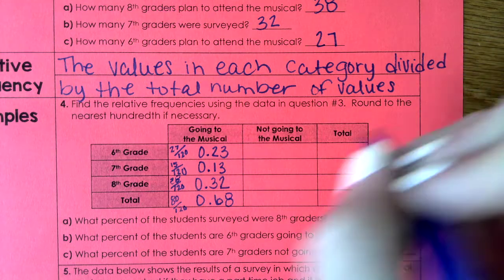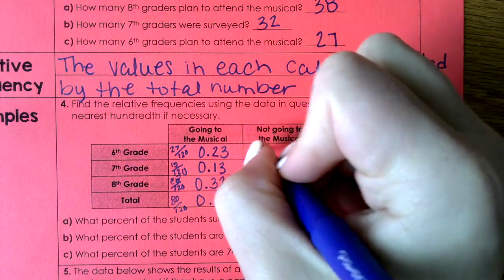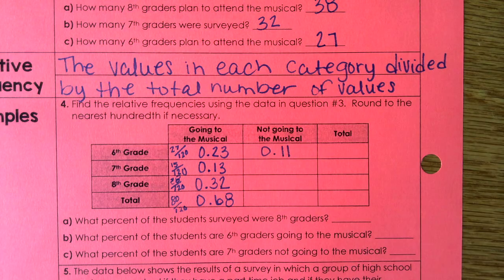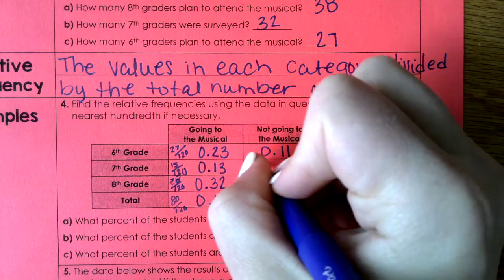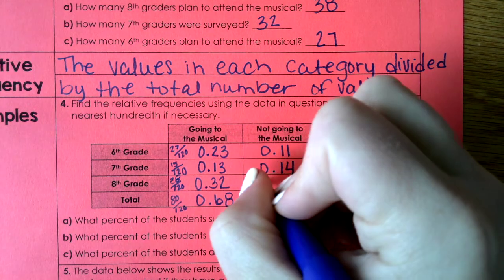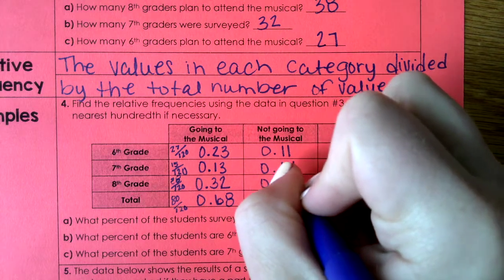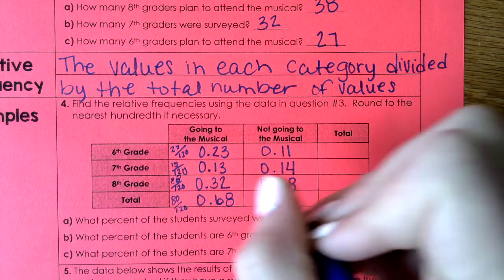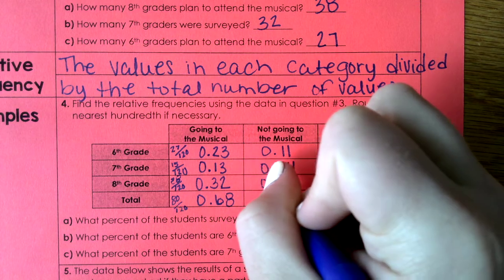So 13 divided by 120, you should get 0.11. 17 divided by 120 gets you 0.14. 10 divided by 120 gets you 0.08. And then add them up or divide, and you're going to get 0.33.